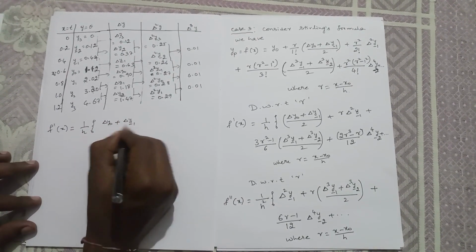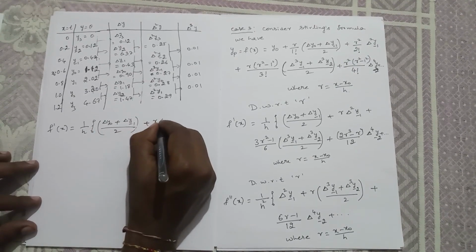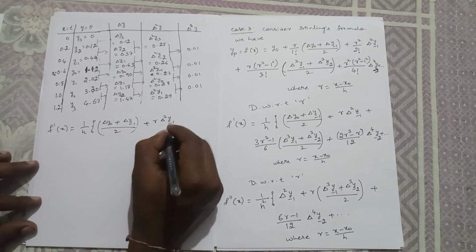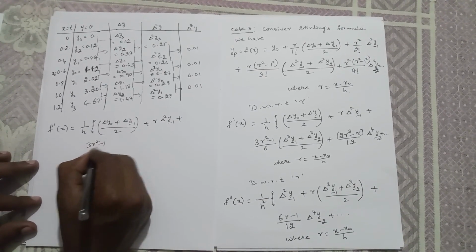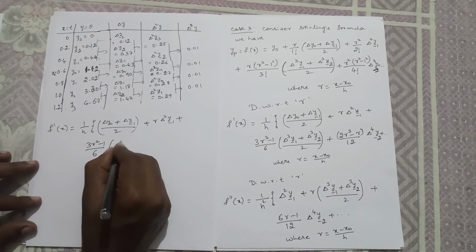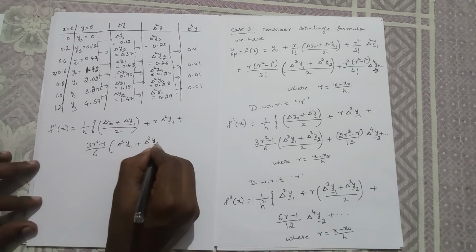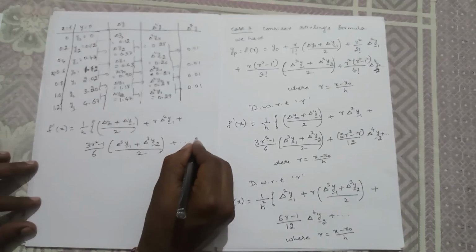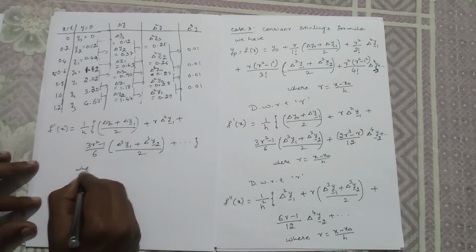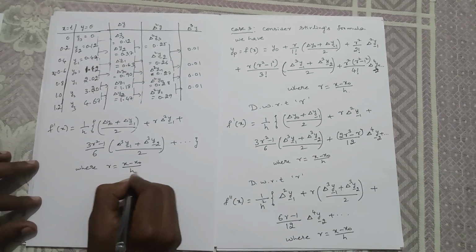The formula is f dash of x equals 1 by h into delta y naught plus delta y suffix minus 1 divided by 2, plus r into delta square y suffix 1, plus 3r square minus 1 divided by 6 into delta cube y suffix 1 plus delta cube y suffix minus 2 whole divided by 2 plus so on, where r equals x minus x naught divided by h.